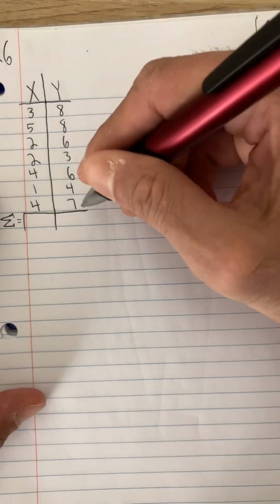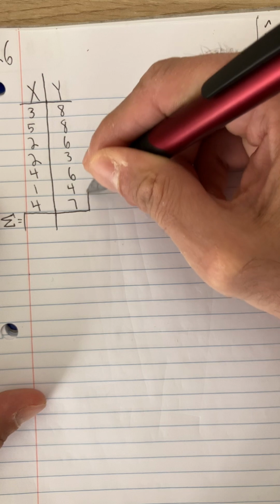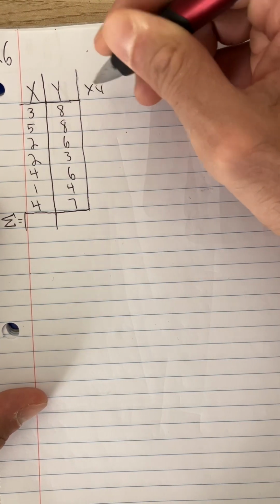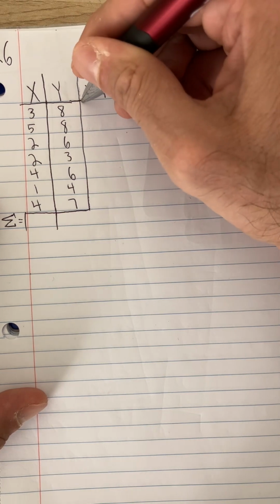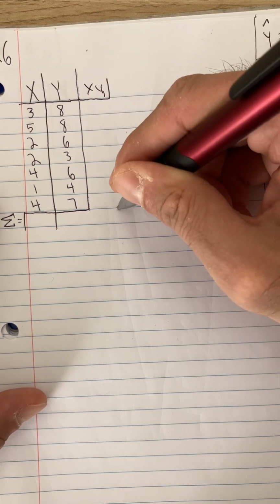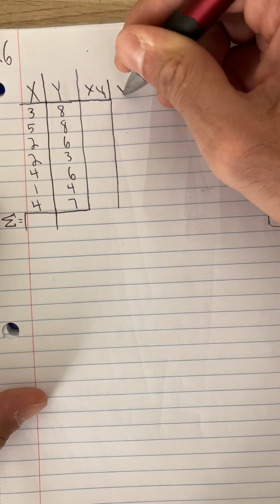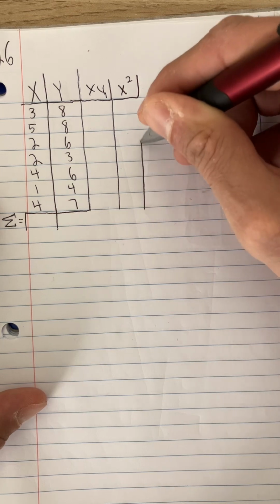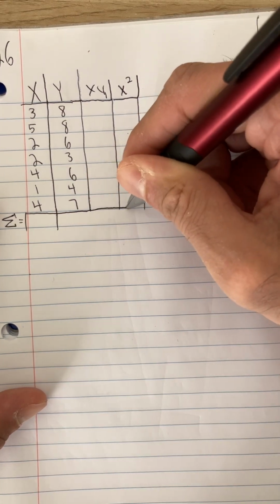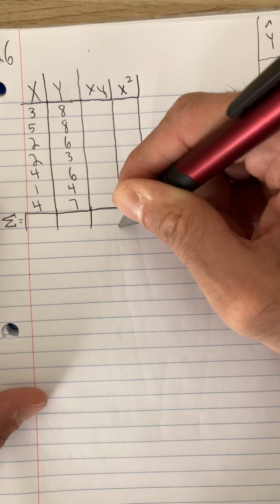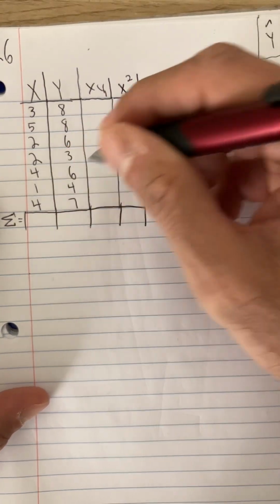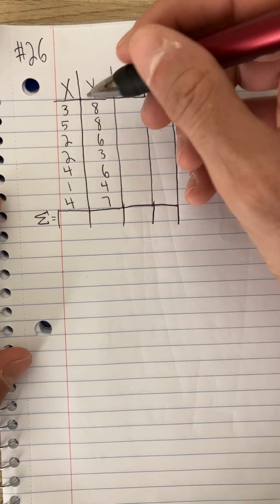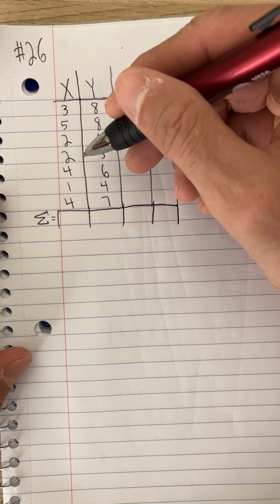So let's do x, y. All right, so let's do some summations first. 3, 5, 2, 2, 4, 1, 4.